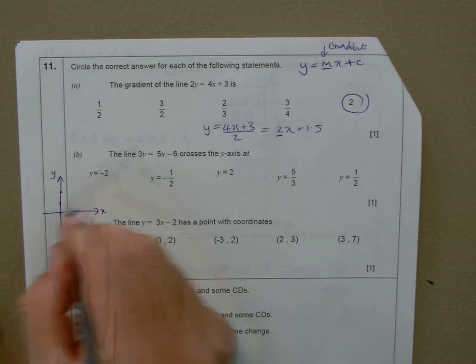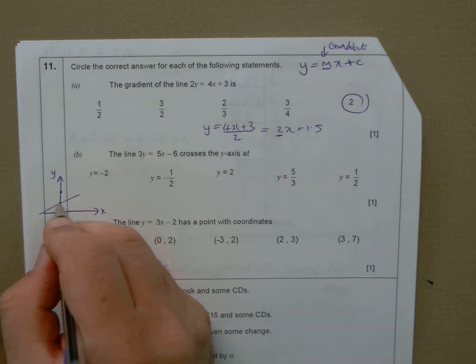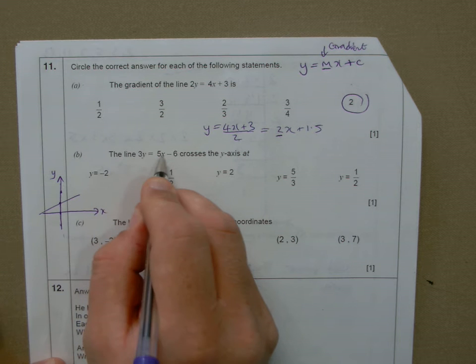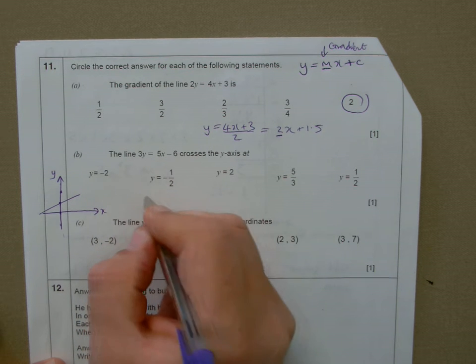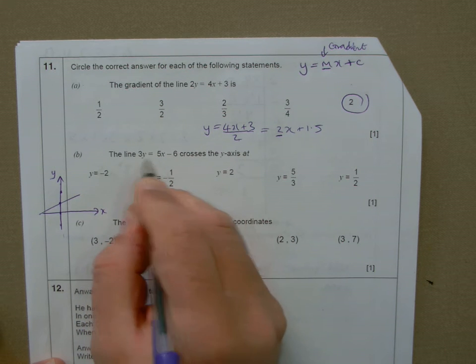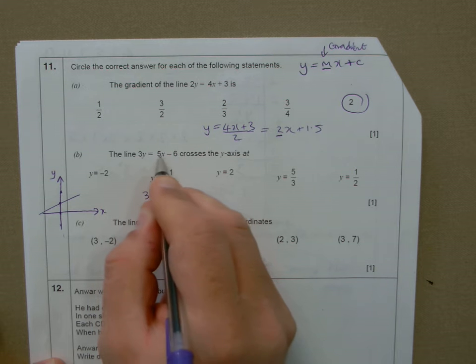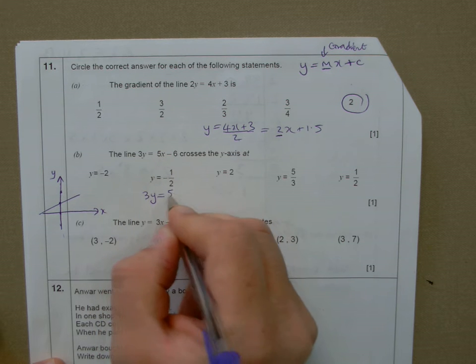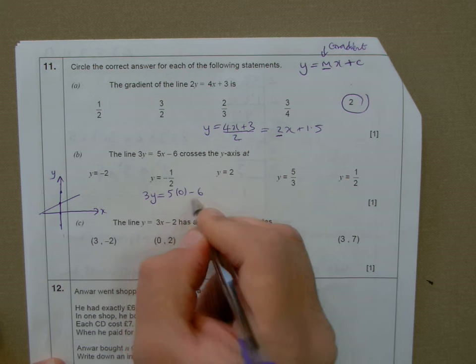So when this line crosses the y-axis, suppose it crosses it here, y will be something, but your x will be 0. So I can put x to be 0 in this equation. When I've got 3y equals 5x minus 6, if x is 0, that would be 5 times 0, take away 6.